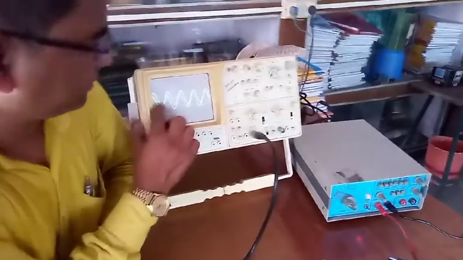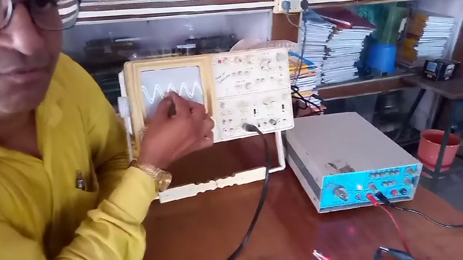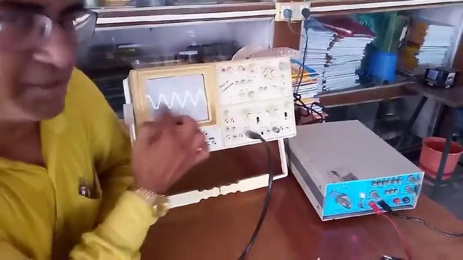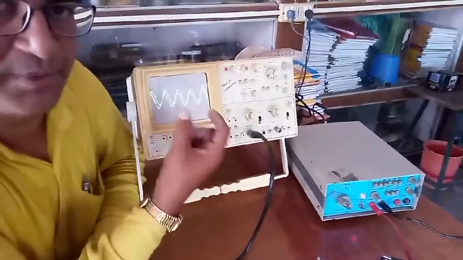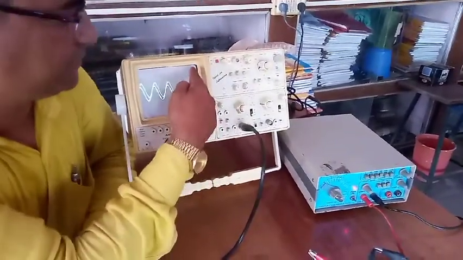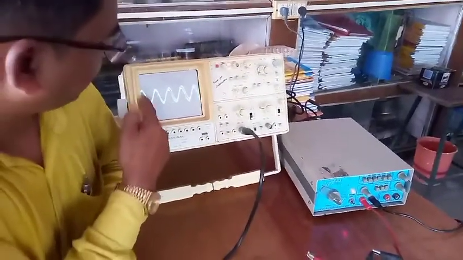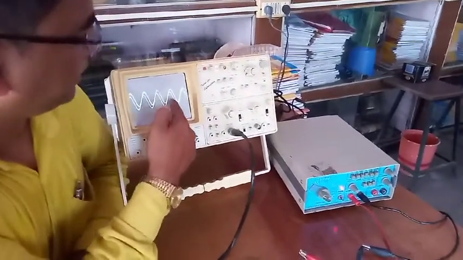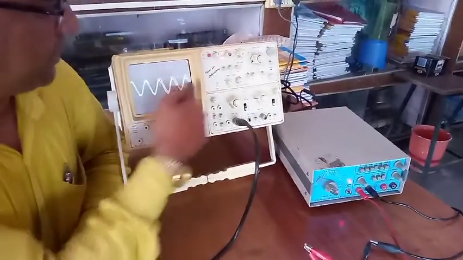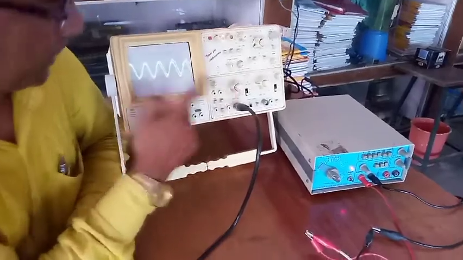One box consists of 1 centimeter. As per the scale, 1 centimeter, 2 centimeter, 3 centimeter, the boxes have been assigned, each box being 1 centimeter. When you observe 1, 2, 3, up to 10, that is 10 centimeter by 10 centimeter, the screen has been assigned in this CRO.